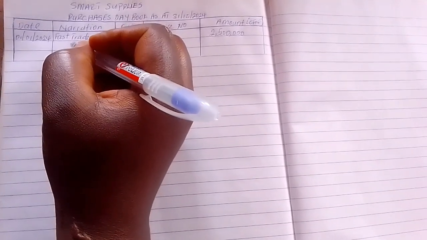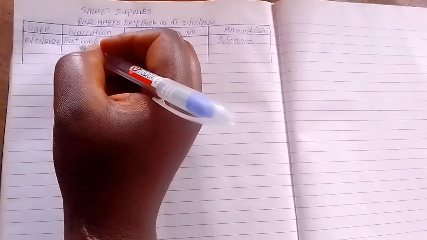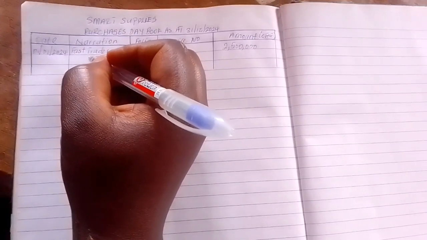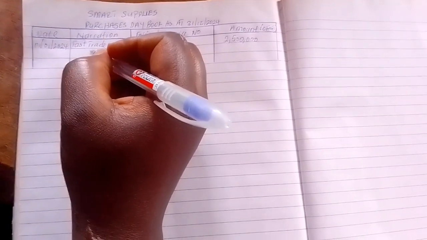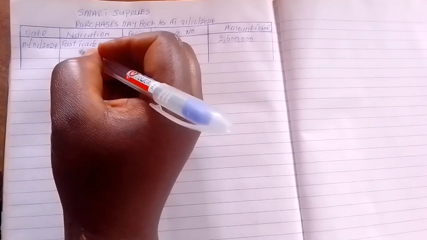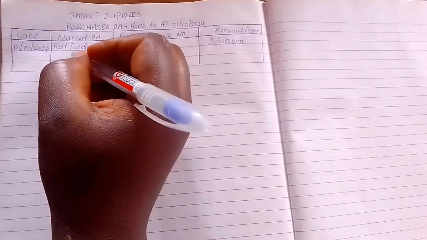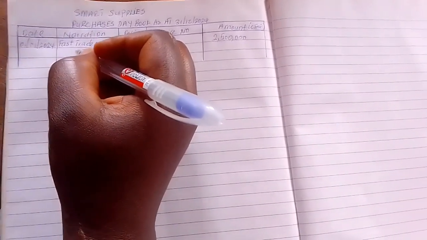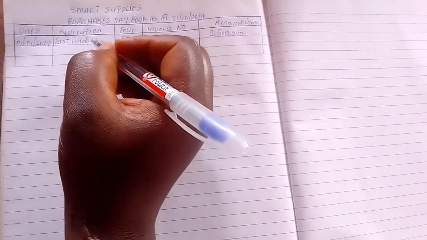Then the next one is on the 4th, Smart Supplies received $2 million in cash from Bright Co as part payment. So this one is cash, so it has nothing to do with this purchase day book. Then the next one, which is on the 5th, Smart Supplies paid Fast Traders. So it's still a payment. It has nothing to do with purchase day book.